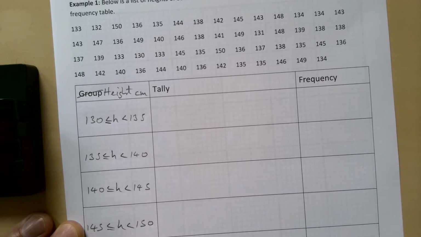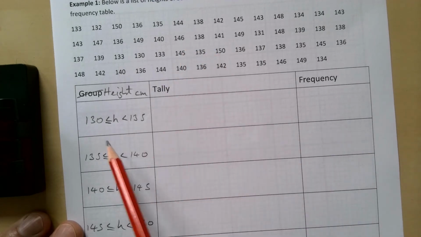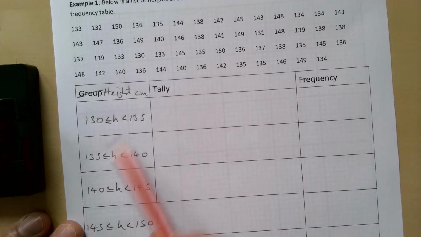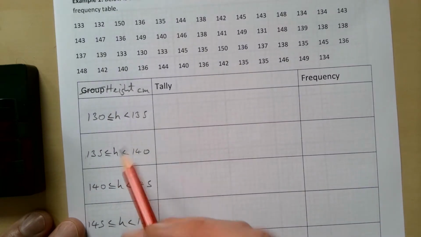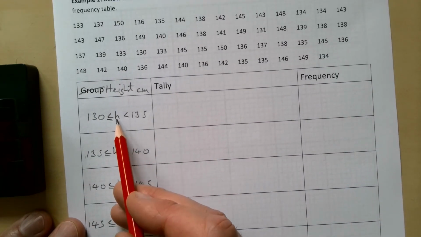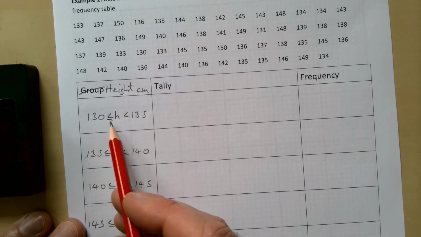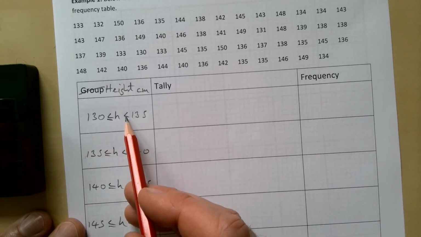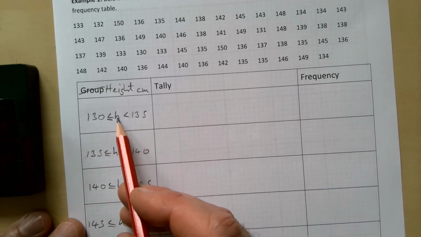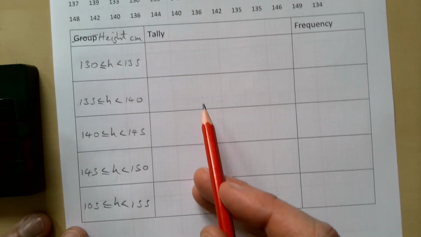So what does this actually mean? Because it's continuous data, there's no gaps. If it was just all whole numbers and it was 135, we'd have an issue here because you wouldn't know which group to put the 135 in. But because of this, this means the height for this group is bigger than or equal to 130. So if it's 130, it would go in this group, and if it's less than 135, it goes in this group. If it's 135 exactly, it will go in here. So hopefully you can see the way that pattern works.